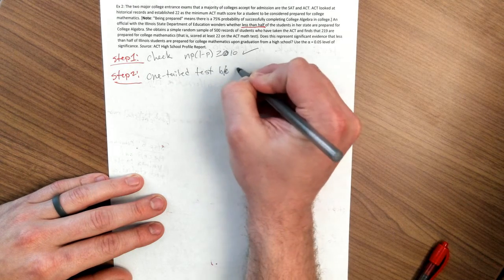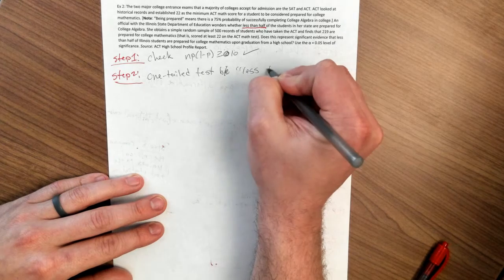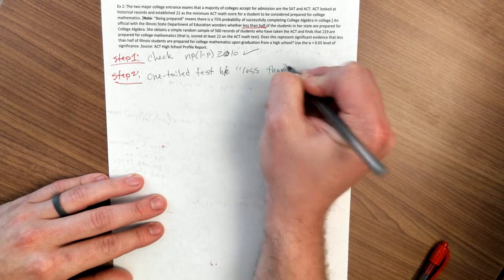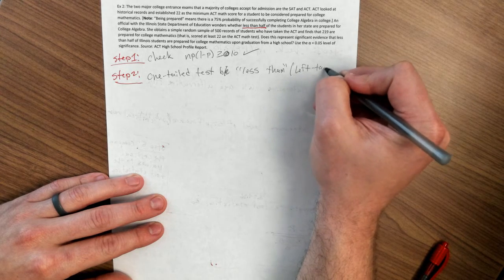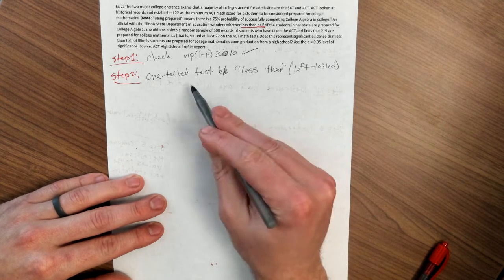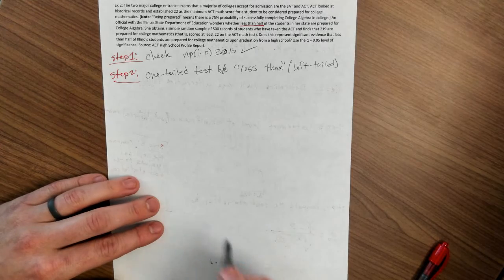Because the word is "less than," that means it will be a left-tailed test. You could have written left-tailed in the beginning instead of one-tailed. Either way is fine with me.